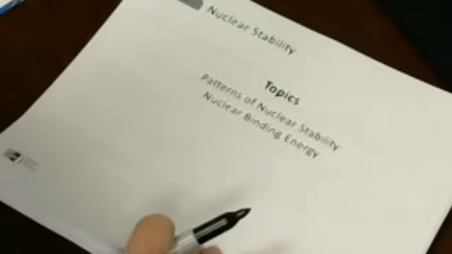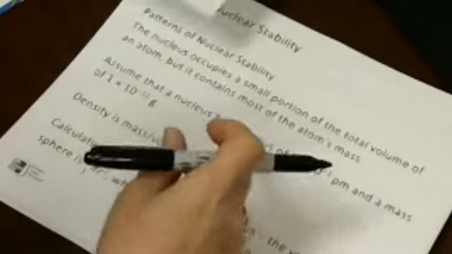In section 20.2, this just gives you some patterns of stability that are in your book that are just kind of neat things that you're not going to have to know. I expect you to really know that first section, section 20.1. Know those particles, know how to balance those equations. I really expect you to know that very well.